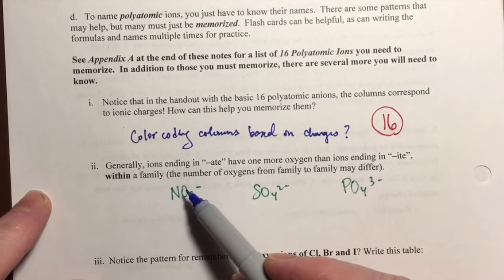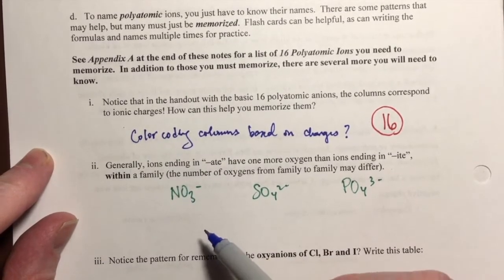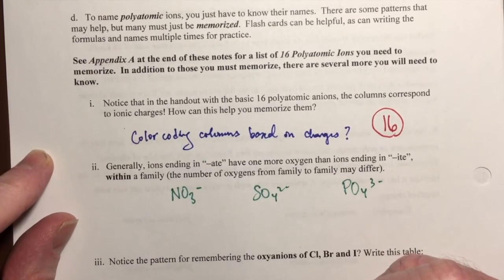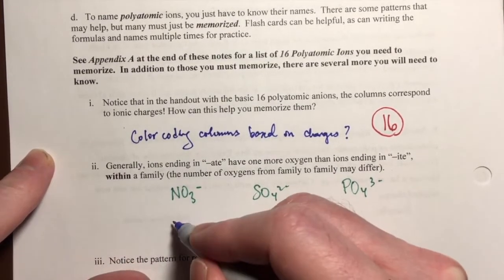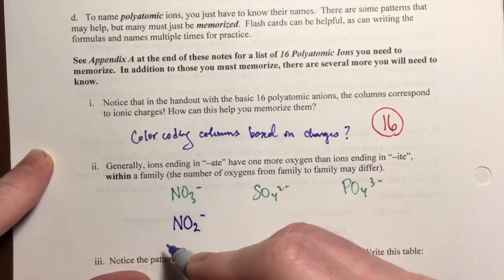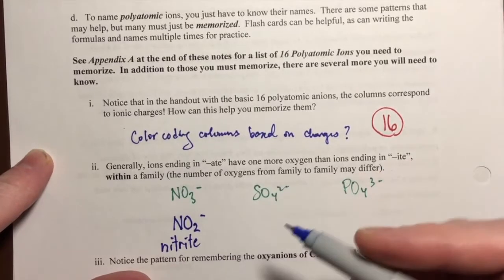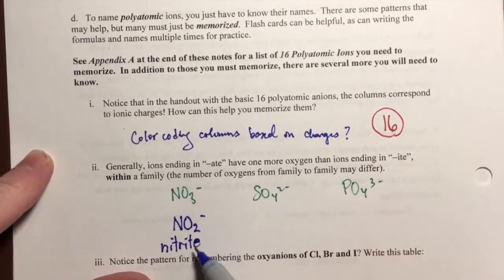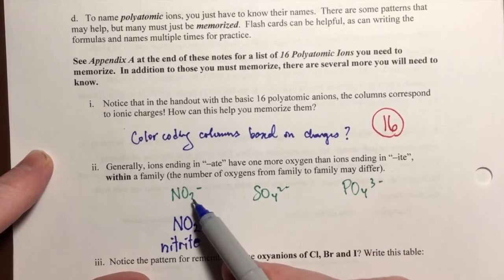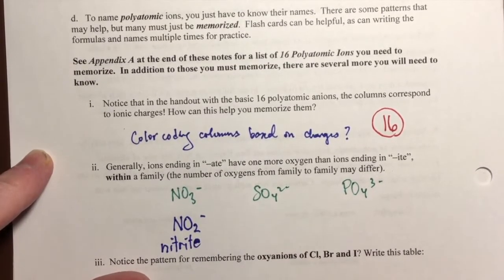So what I mean by within a family, if we're talking about nitrate and nitrite, the nitrate will have one more oxygen than the nitrite. Okay? So what does nitrite look like? One less oxygen, and that's nitrite. So it's an ite ending, and it's related to the nitrate. One less oxygen. Charge is the same, right?